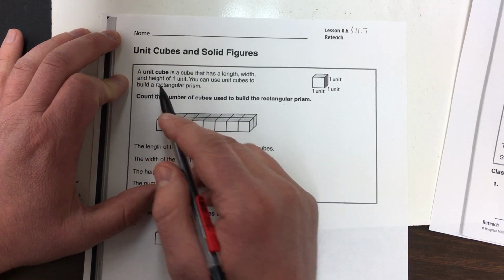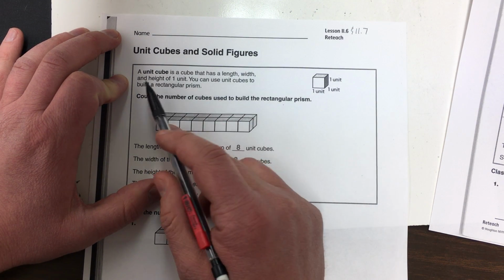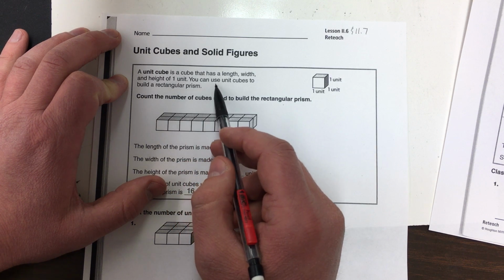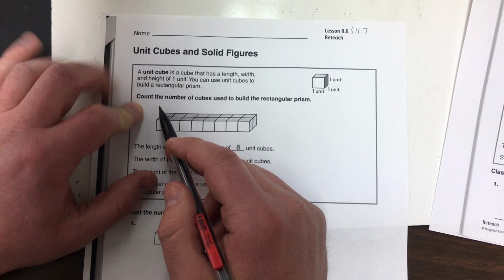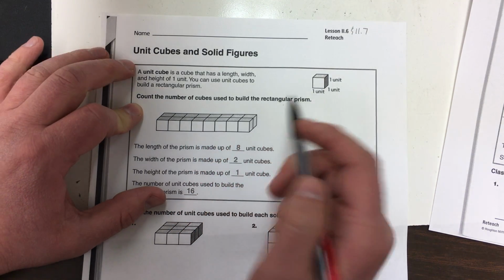Okay, so this one is just having us count the unit cubes. A unit cube is a cube that has length, width, and height of 1 unit. You can use unit cubes to build a rectangular prism. So this one's just saying count the number of cubes used to build the rectangular prism.